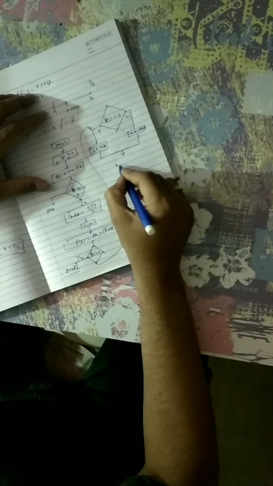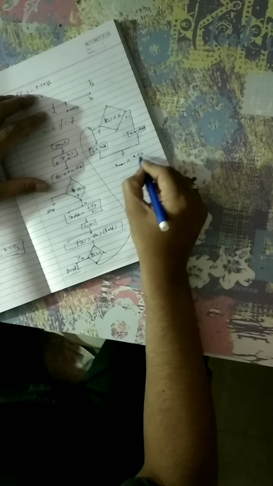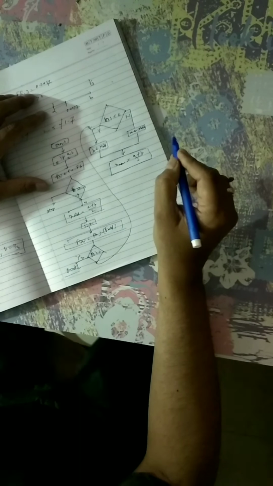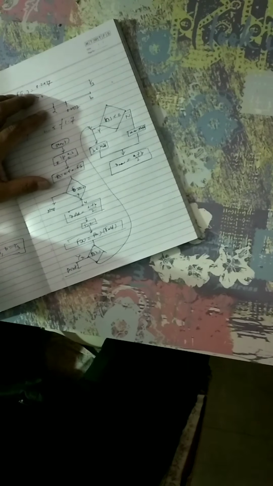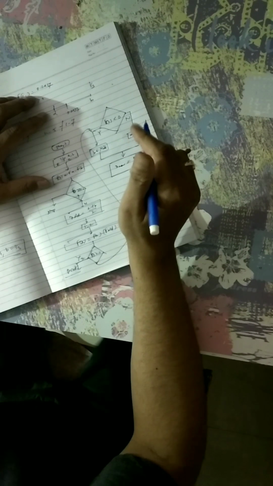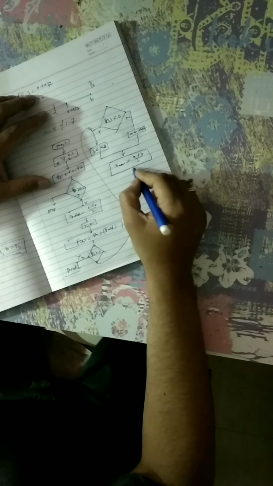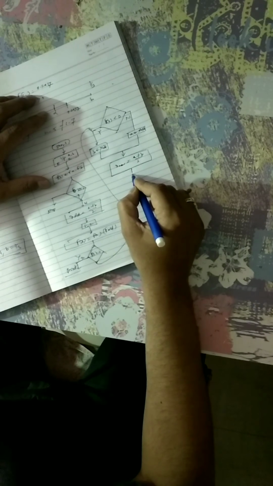Again, for getting the x new value, again we have to find out a plus b upon 2. That's why it is called the iterative type of method. In this way we are going to find out the x new value again.